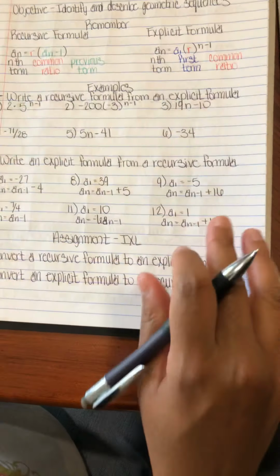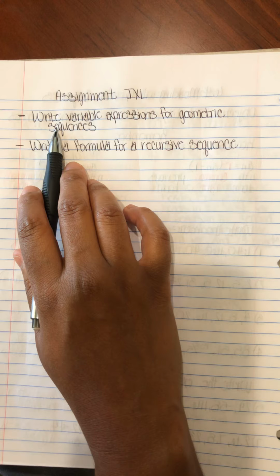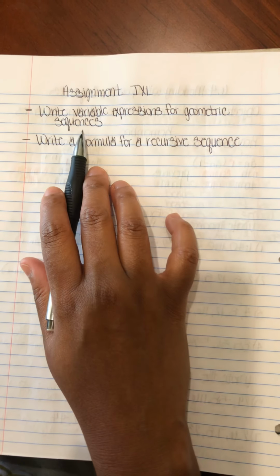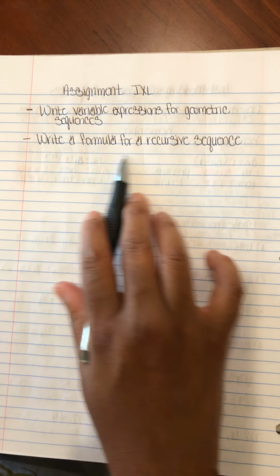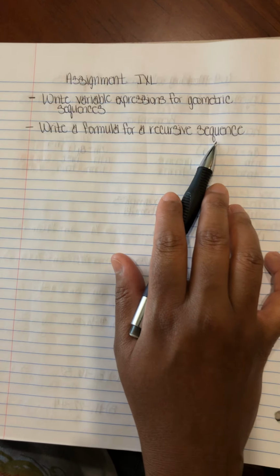So for today's lesson, all you need to do for your assignment is do 2 of your IXLs. The first IXL that you will be doing is writing the explicit geometric sequence, the variables, and then you're going to be writing your formulas in recursive sequence.